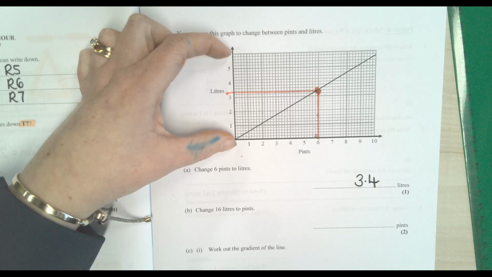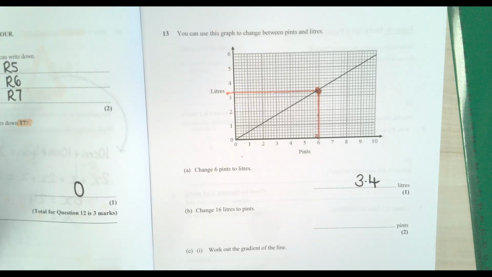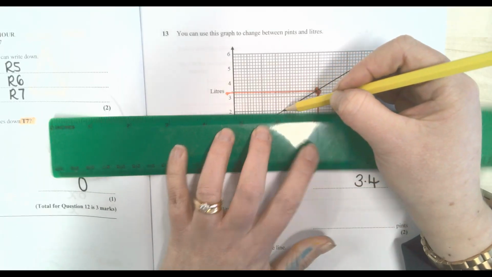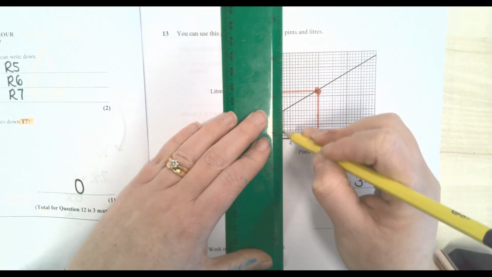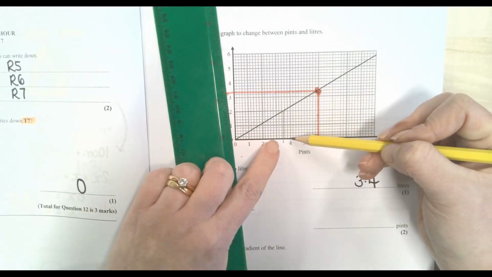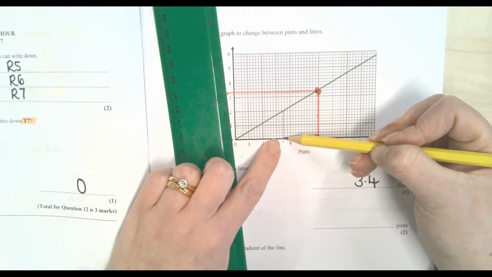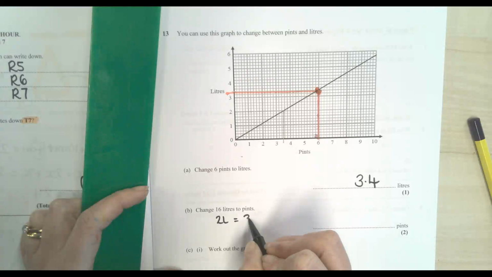It then asked me to change 16 litres into pints on here. Okay, but I'm going to have to choose something. I could perhaps choose 4 litres and times it by 4, or by 8. I'm going to try and pick the one that I can be most accurate with. So I'm going to go along to 2. Now 2 litres converts to pretty much bang on your 3.5. So I'm going to go with 3.5 pints.